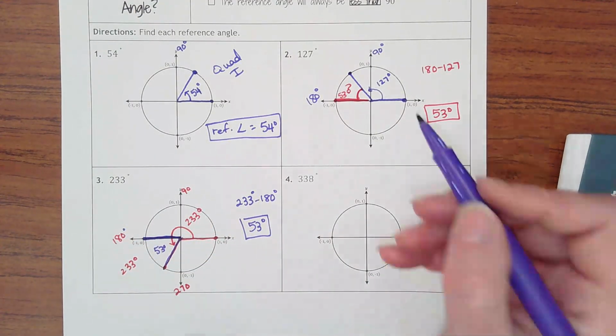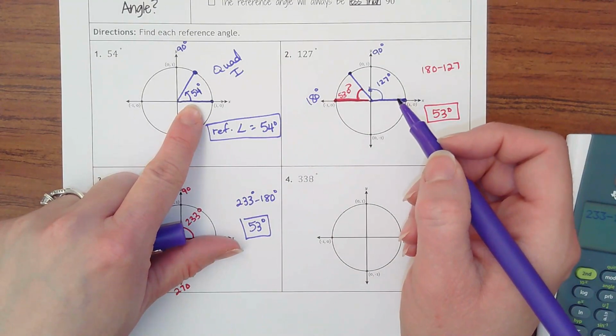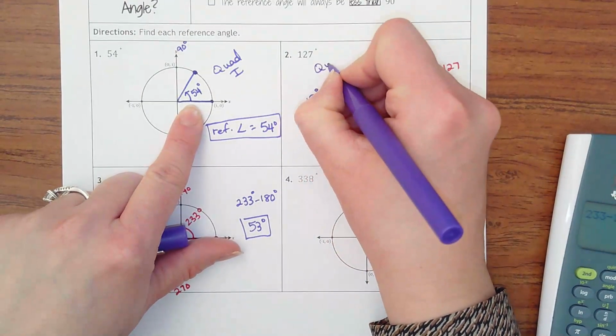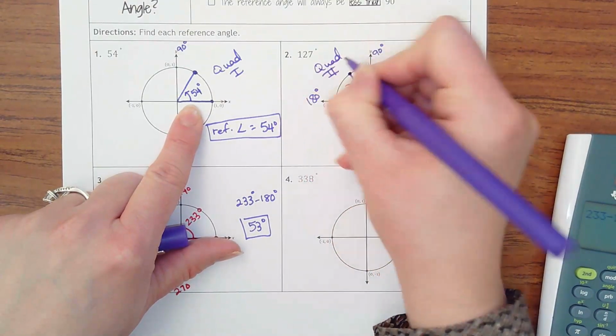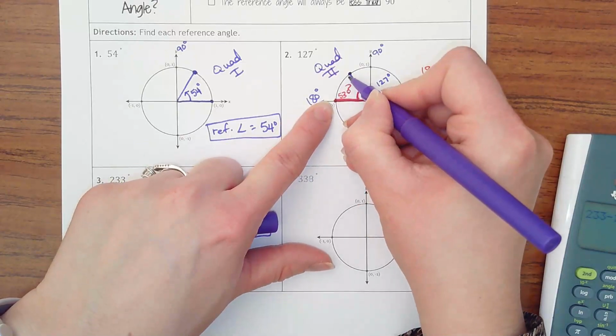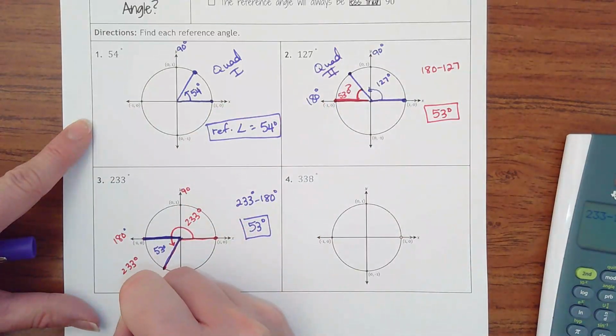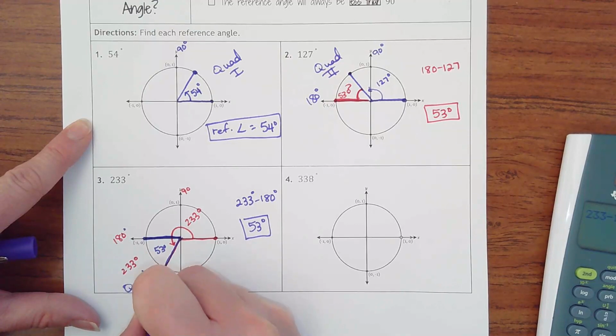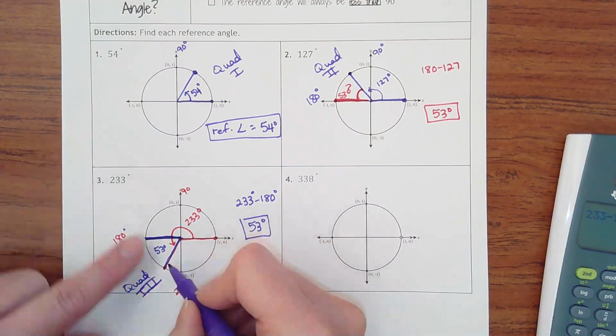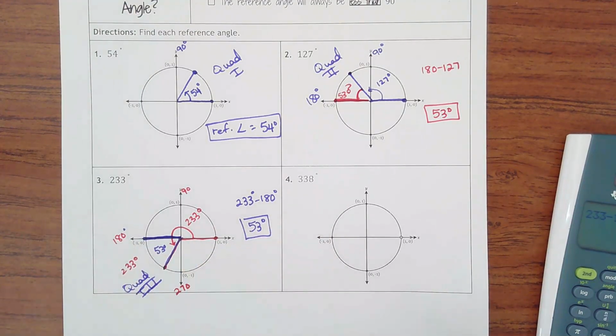So you should be noticing quadrant 1, easy, it's just the angle itself. Quadrant 2 is taking 180 minus your angle. Quadrant 3 angles are taking your angle minus 180.